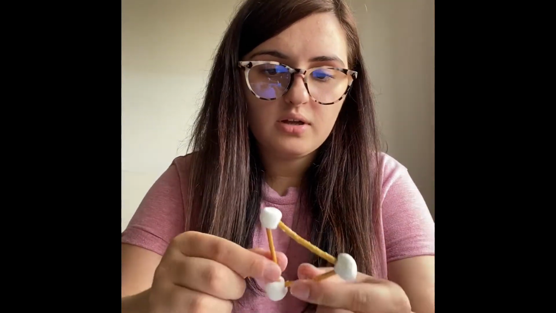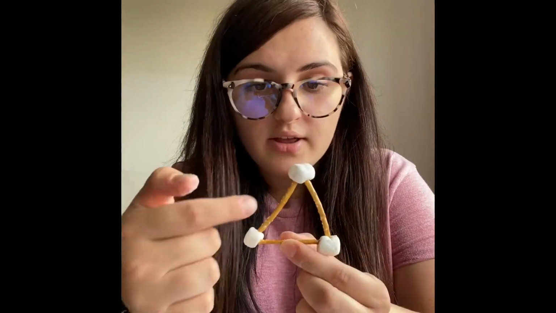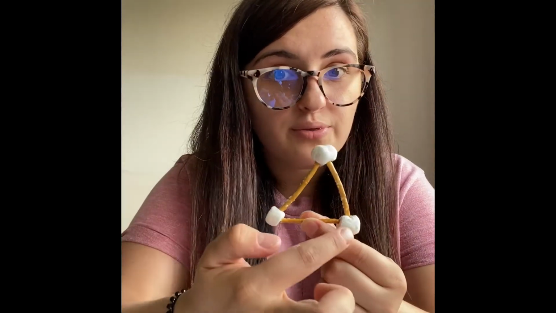So when you are all done, it should look like this. There you go. So we have our triangle. There's 1, 2, 3 sides and our 1, 2, 3 vertices. Good job. Next, we're going to make our square.